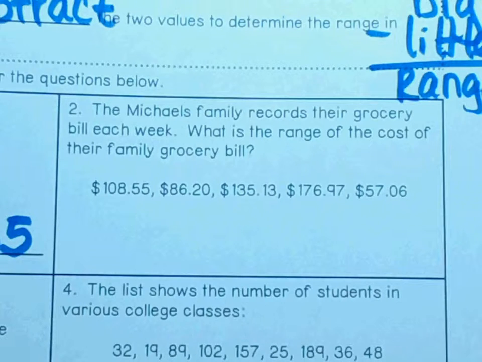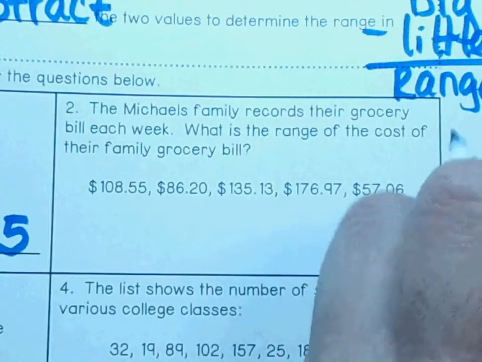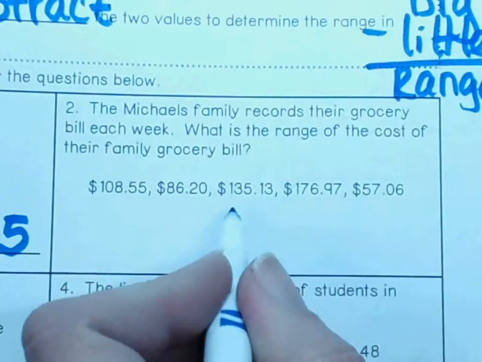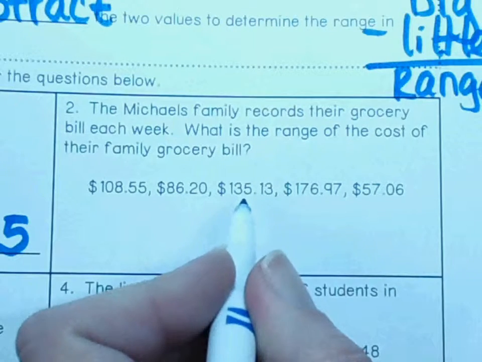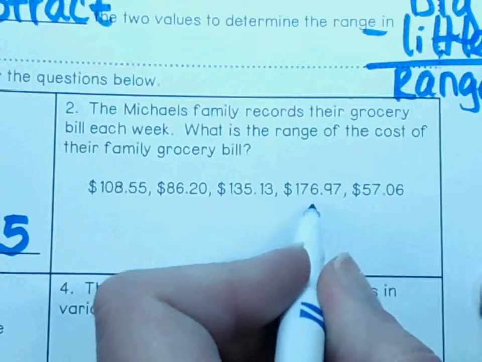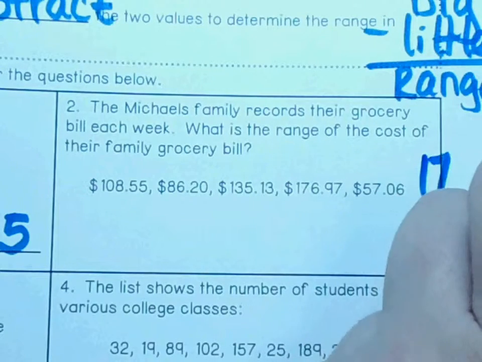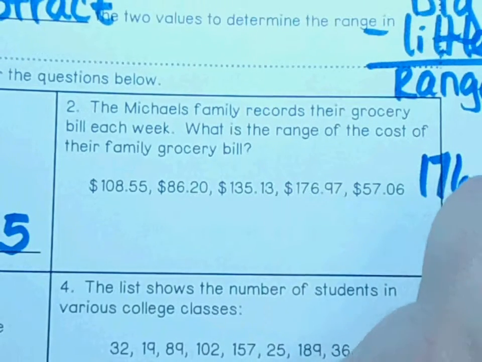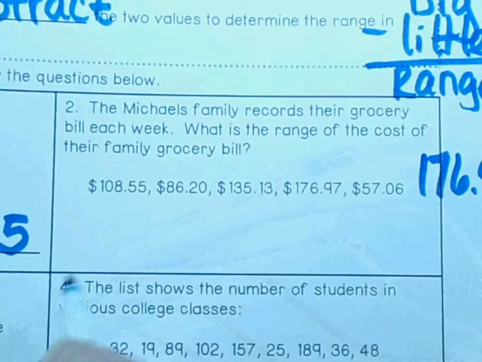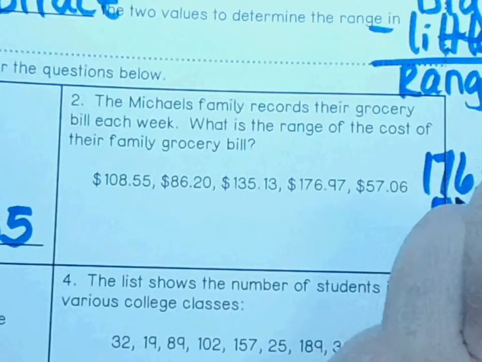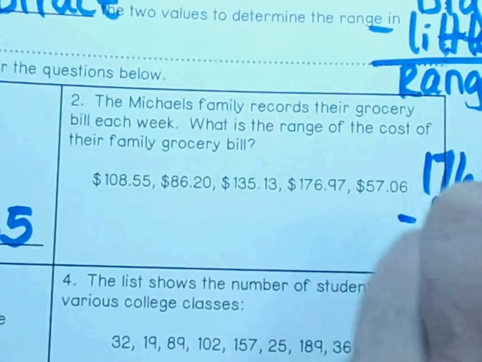Okay, let's look at number 2. What is the largest price here for the grocery bill? There is one larger than the 135. 176.97. Okay. And then what's the smallest one? $57.06. And we just subtract.